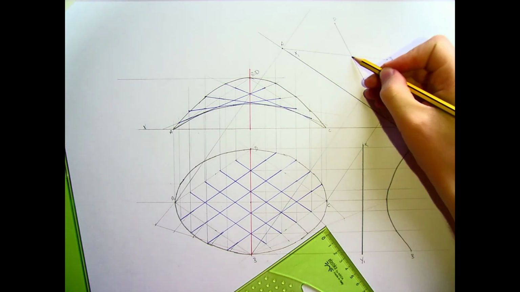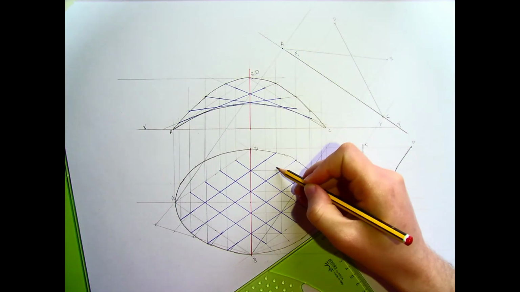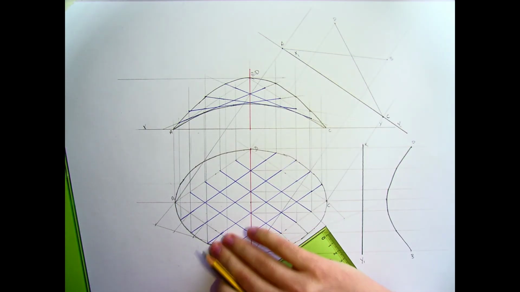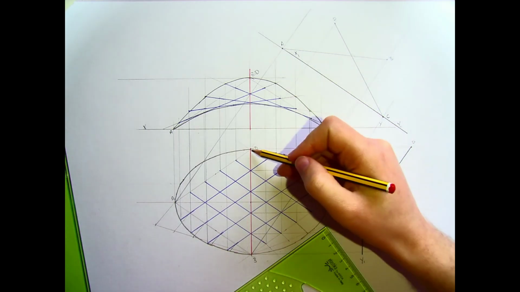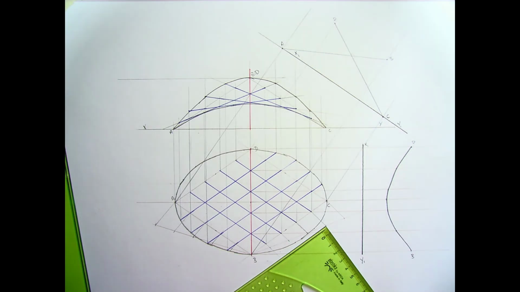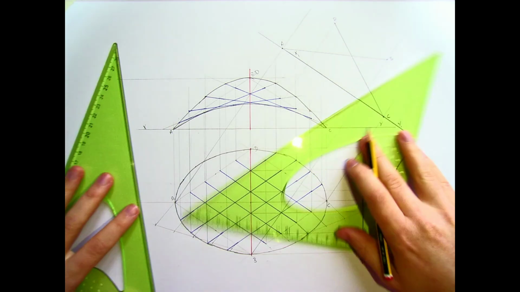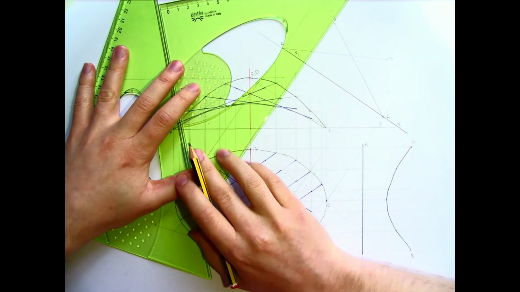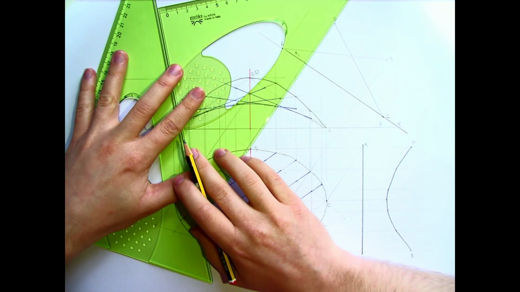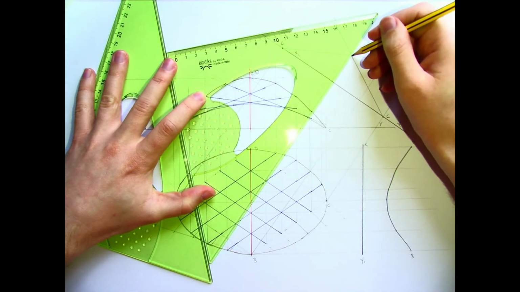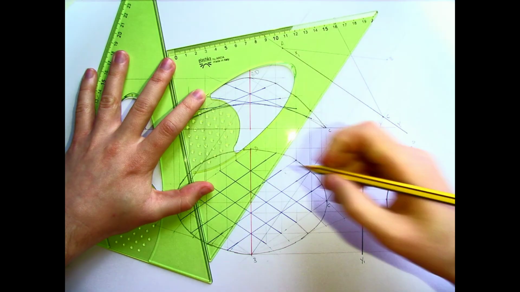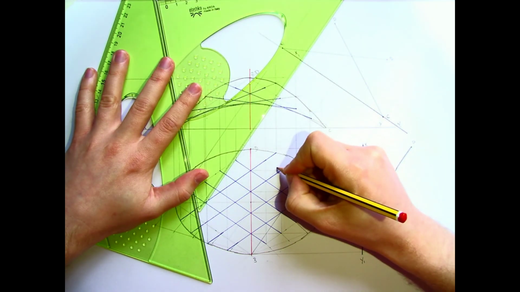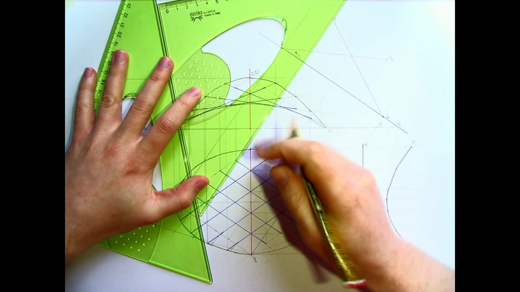So what I can do now is project this back down into this view and find where that is on the lines AB and CD. So just projecting that point back down again. This line is projected back down, and that crosses the line DC here and AB here.